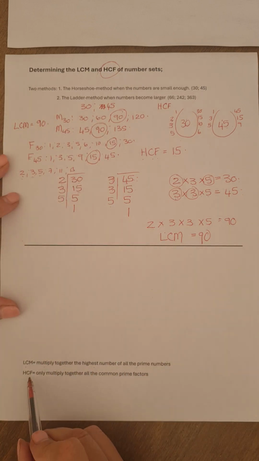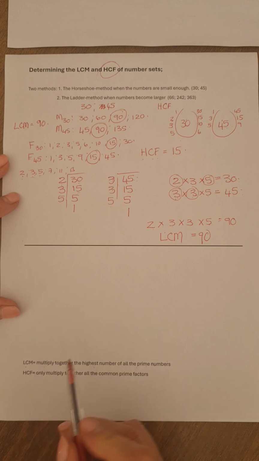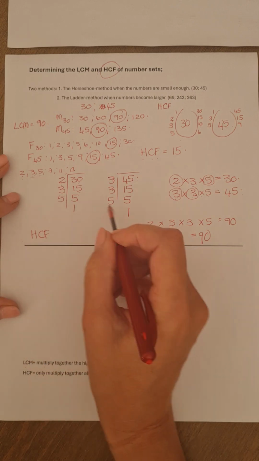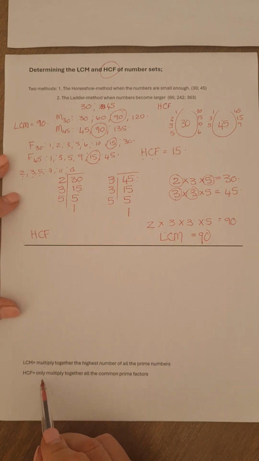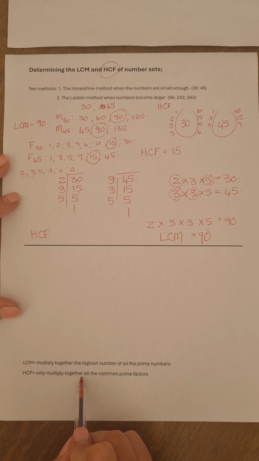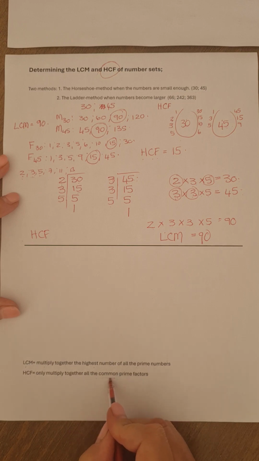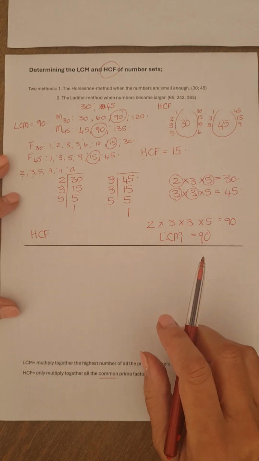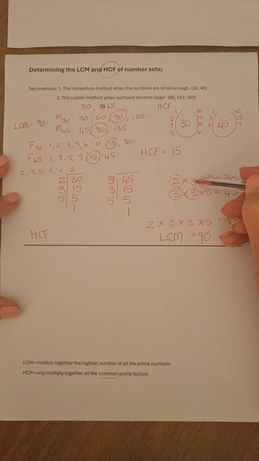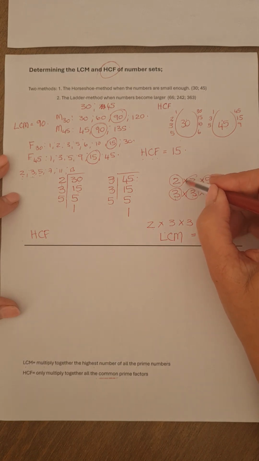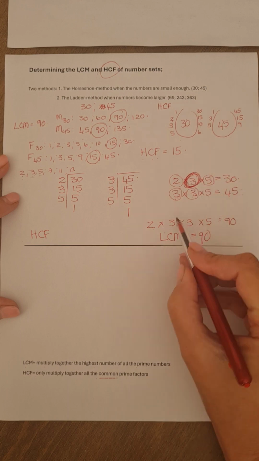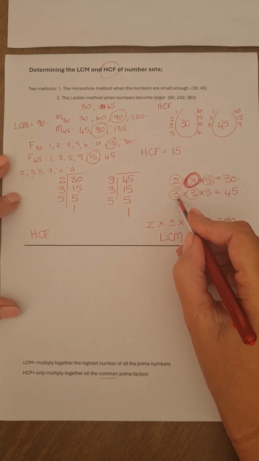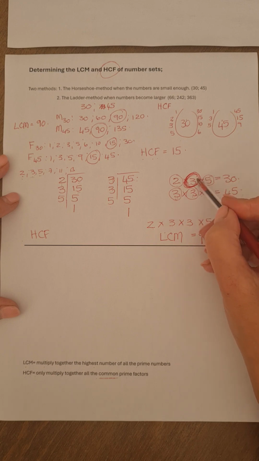Okay, now I'm going to do the HCF, the highest common factor, with the second method. They say, only multiply together all the common prime factors. Common means it must be in both lines. Do I have a 2 in both lines? No, I don't. Do I have a 3? Yes, I have, but I only have 1 in this line. So now I'm going to use this one, because I have 2 of them here, but only 1 there. So I'm going to use the 3.